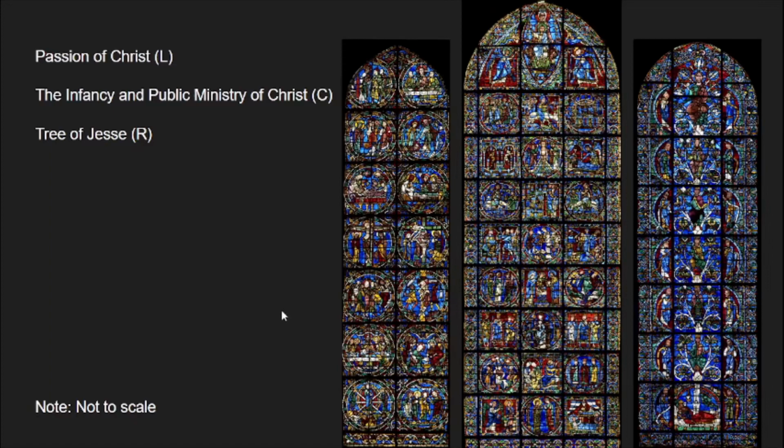The Tree of Jesse is the Old Testament story of how Christ is royal based on his genealogy, because you have to remember that kings and queens at this point in time, nobility overall, were basically given their power by divine right.